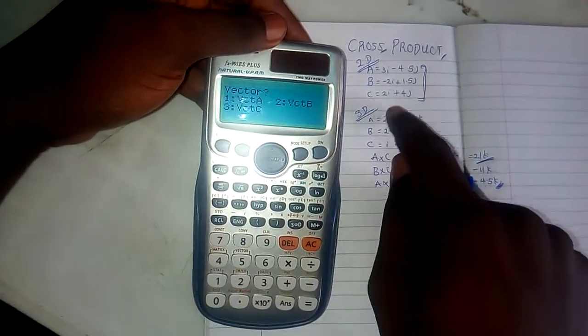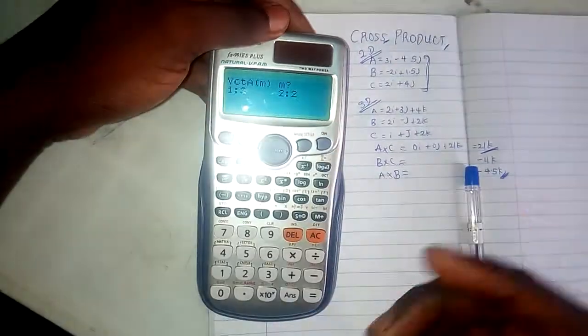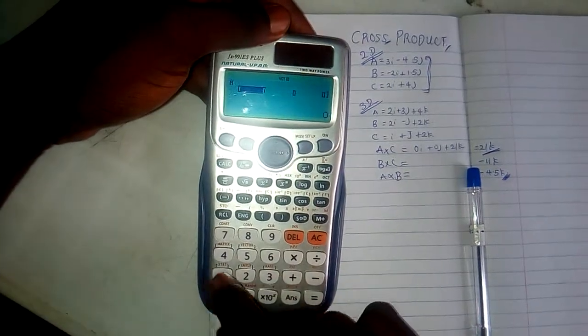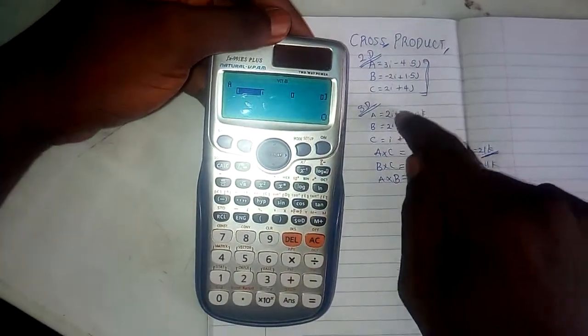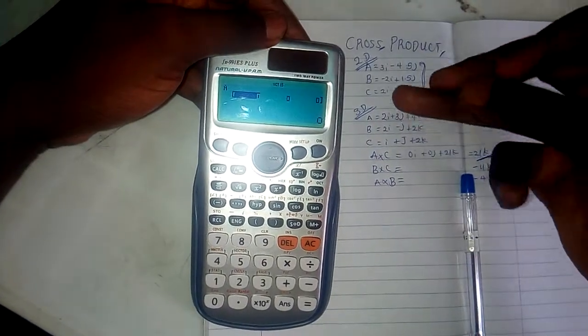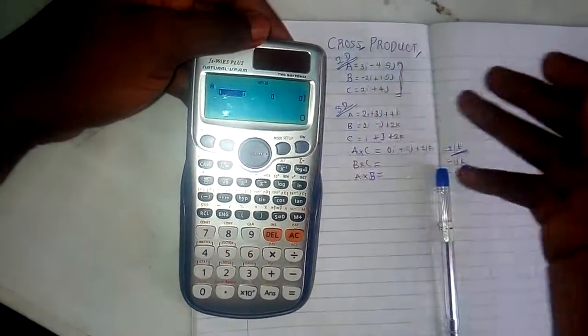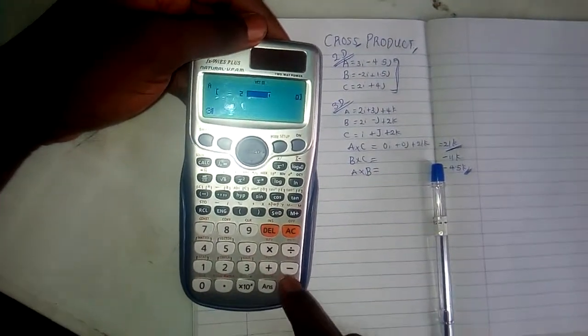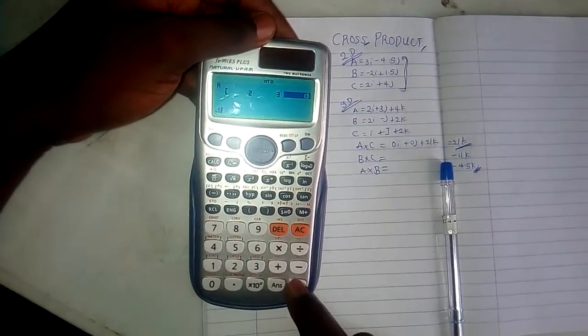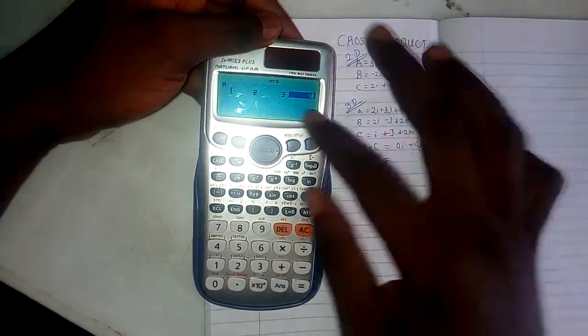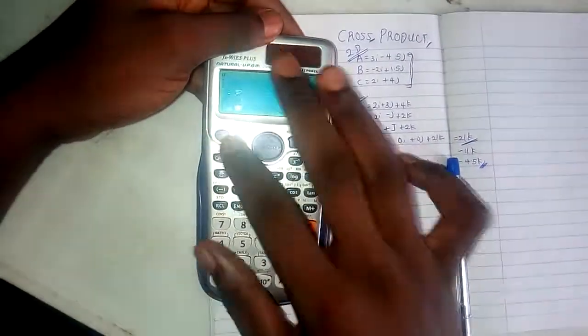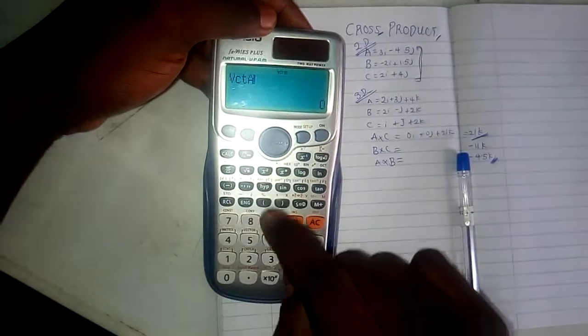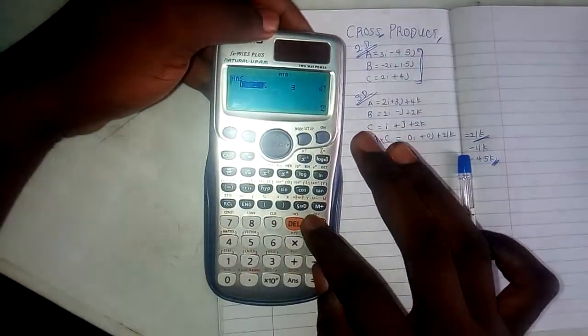So my vector a, 1, 3 dimensioned. No, sorry, I'll say 1. So this is 2, 3, and plus 4, the coefficient of my i, j, and k on those 3 axes. So I'll just say 2 equals, 3 equals, and 4 equals. So here's my vector a. I can just say shift vector 3 for vector a, gives me the value of my vector a.